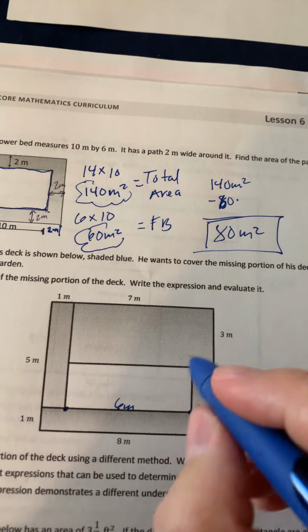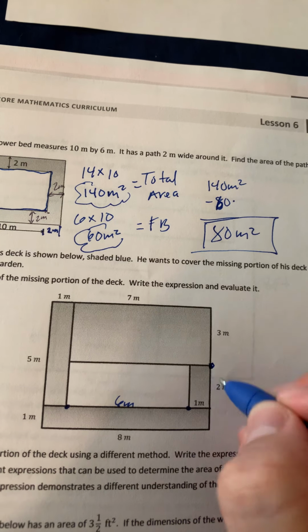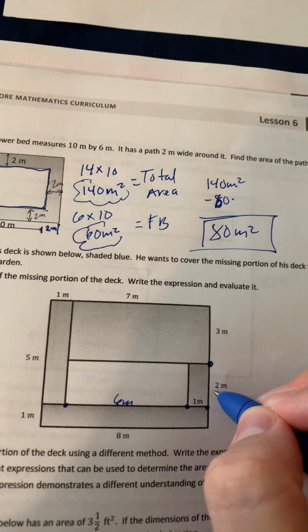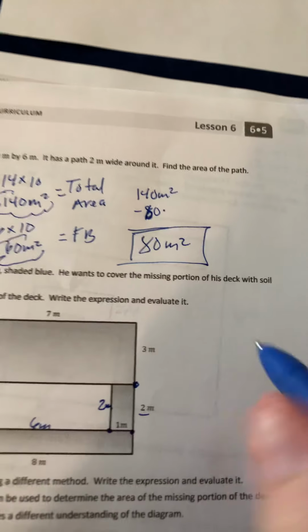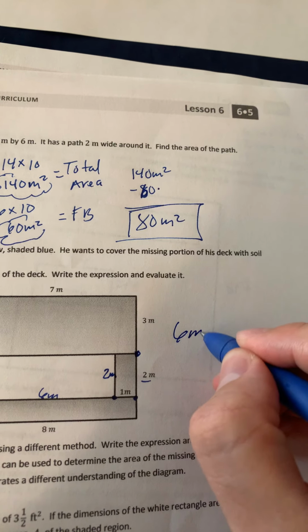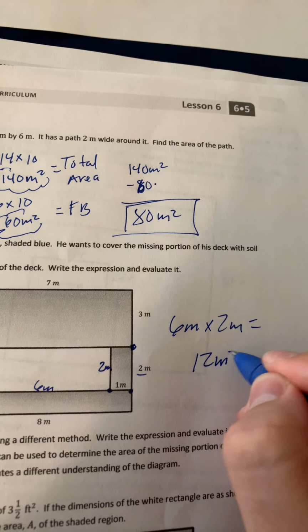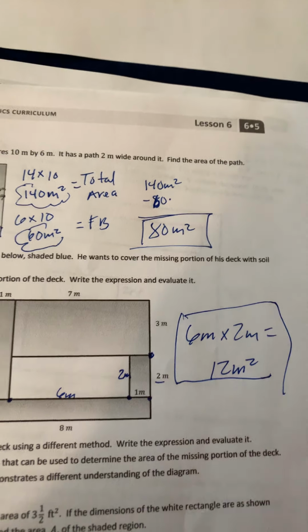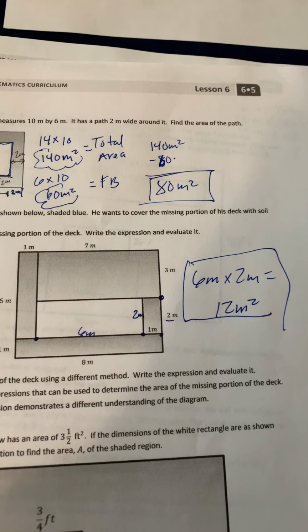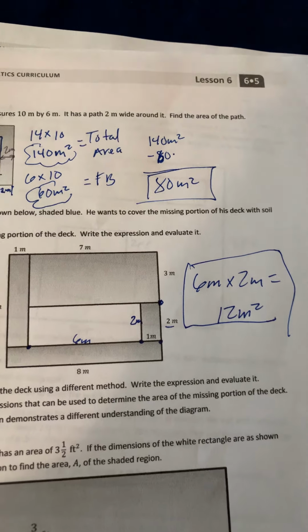Okay, and then they give you a clue with this one. If from here to here is 2, this side is also going to be 2, right? So all you had to do was multiply 6 meters times 2 meters, and that equals 12 meters squared, all right? And this whole thing was your actual answer, all right? This is the most simple one that we had in our homework, all right?